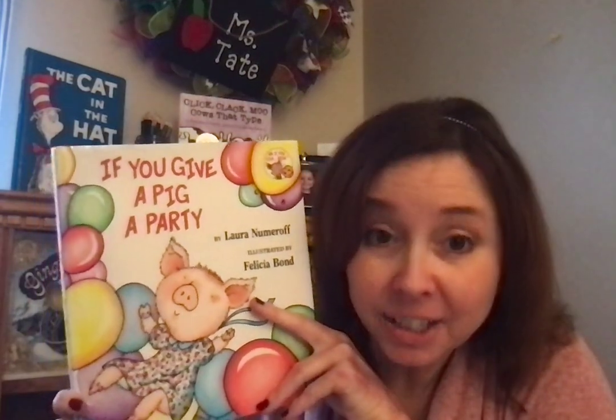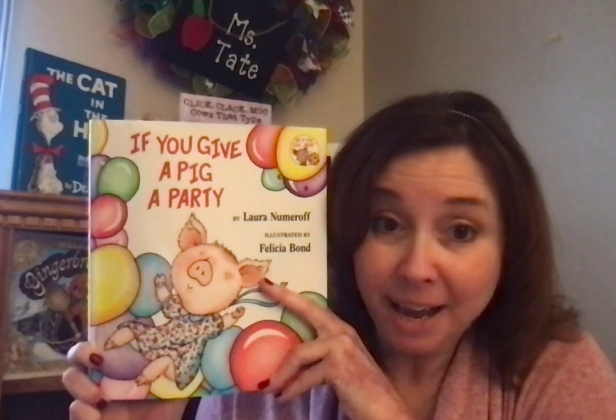The title is the name of the book. Just like we all have a name, books have a name, and the title is the book's name. And the title of this story is If You Give a Pig a Party. That's the name of our book. That's called the title of the book.